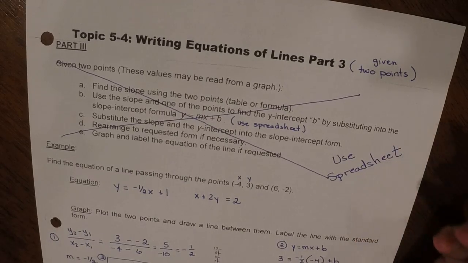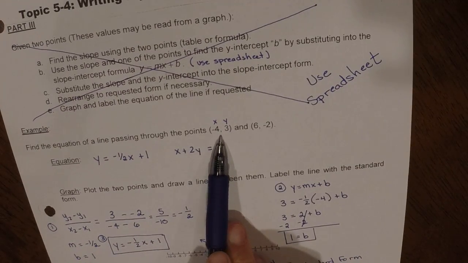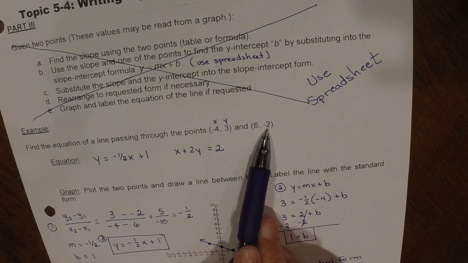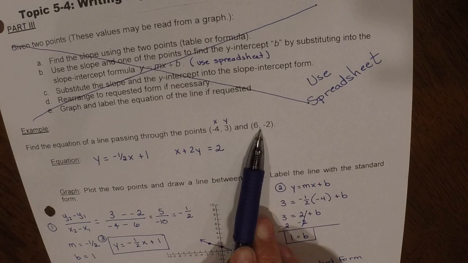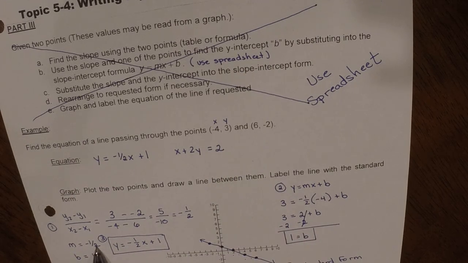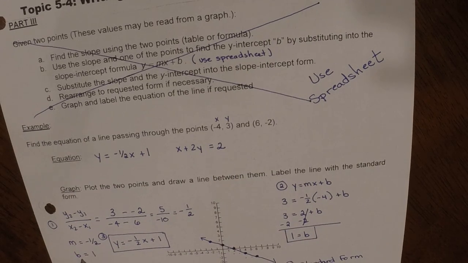So all you need to do is take these 2 points, plug them into the spreadsheet just like we did when we were trying to find slope, and then it will spit out m is negative 1/2 and b is 1, and it will give you this. So you don't have to do step 1 or step 2, you just have to do step 3 and step 4.